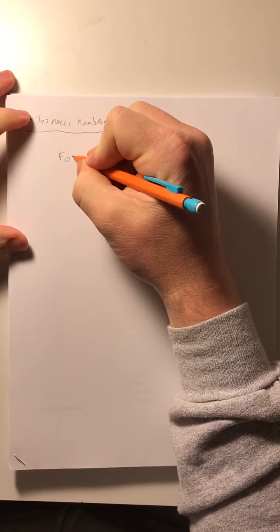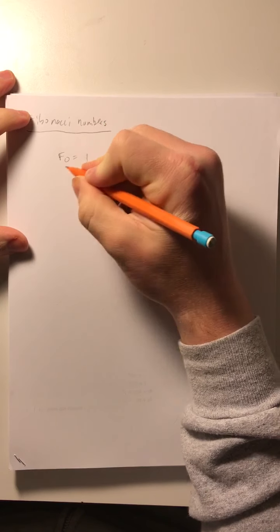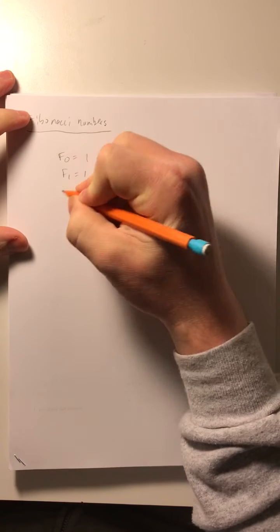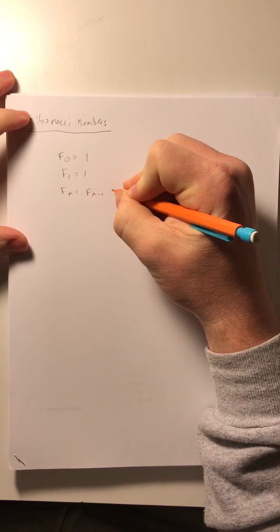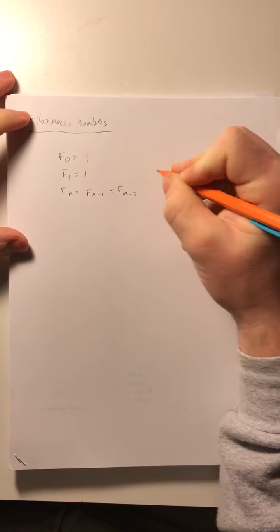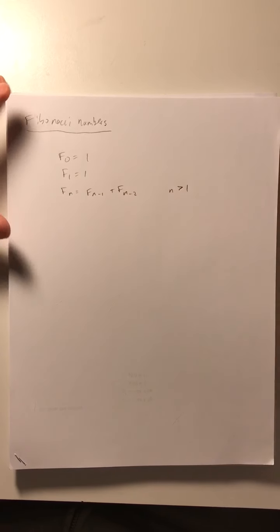Just for fun, let's talk some more about the Fibonacci numbers. So we talked about Fibonacci numbers when we were talking about recursively defined sequences. So of course we know F0, I'm going to say, is 1, F1 is 1, and then Fn is Fn minus 1 plus Fn minus 2 for all n greater than 1.